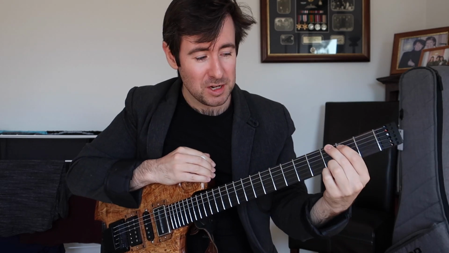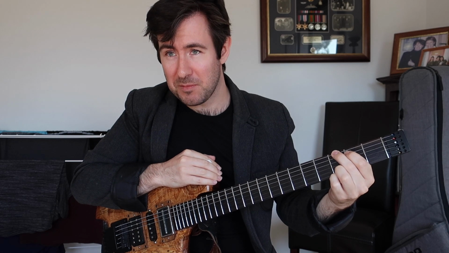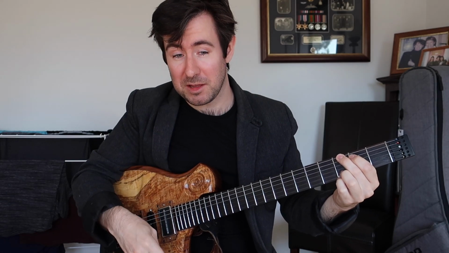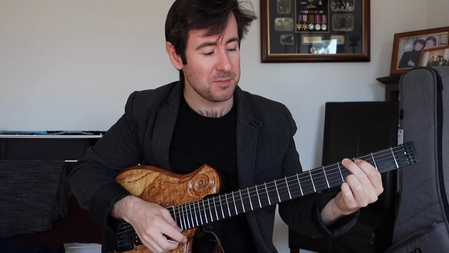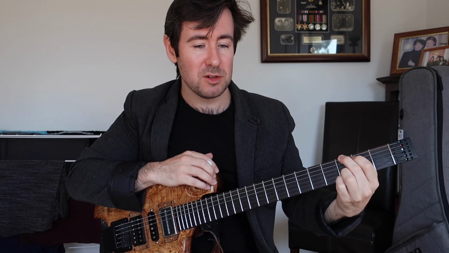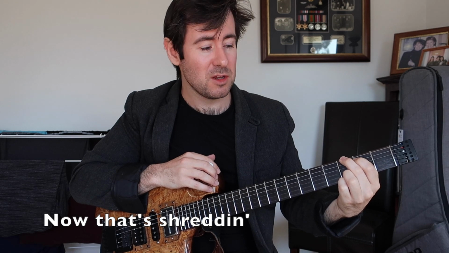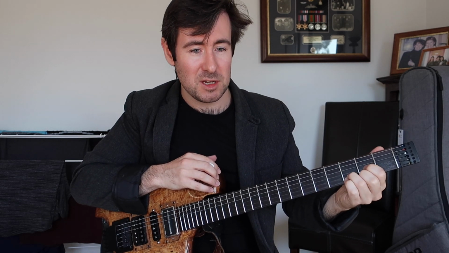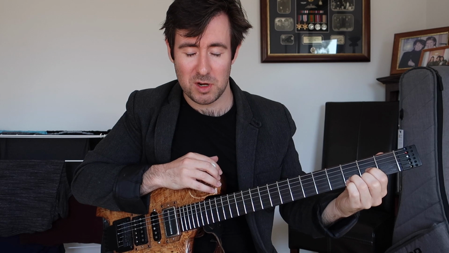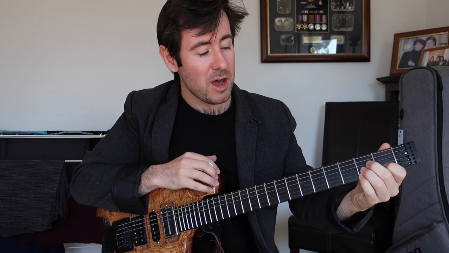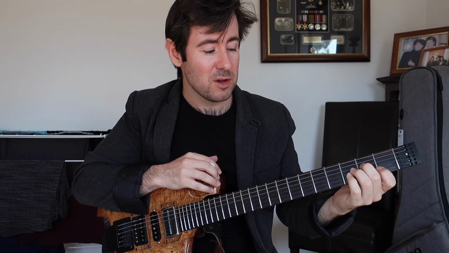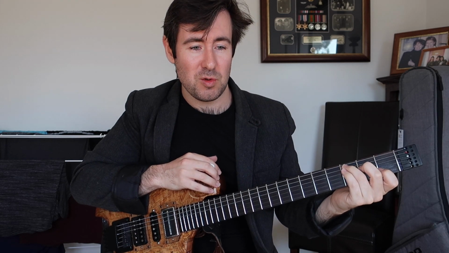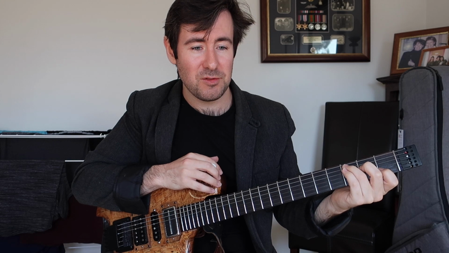So I'm just going to play just the left hand, and then the second part is going to be me playing the actual chord, or just one strum per bar, as it were. So G, 2, 3, 4, D, 2, 3, 4, A minor, 2, 3, 4, C, 2, 3, 4.